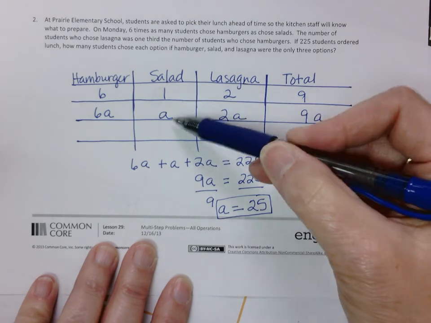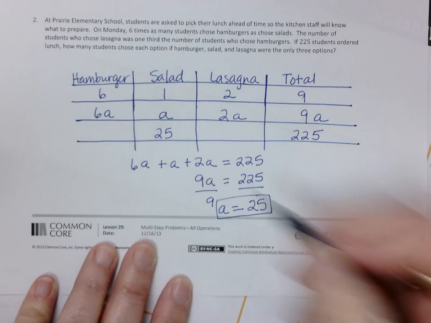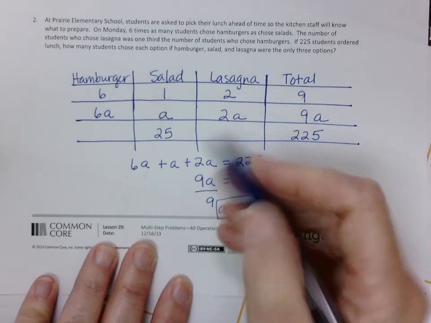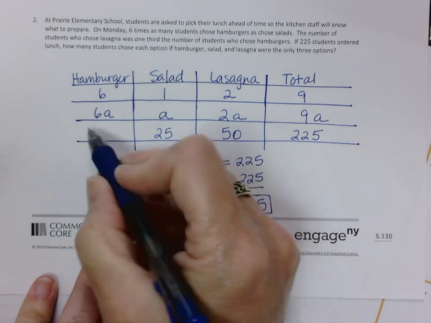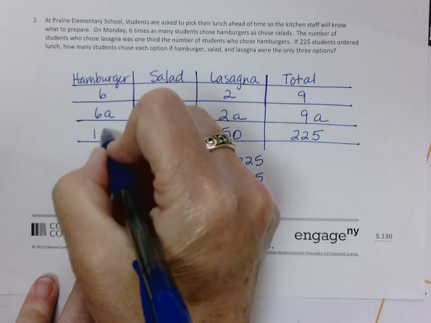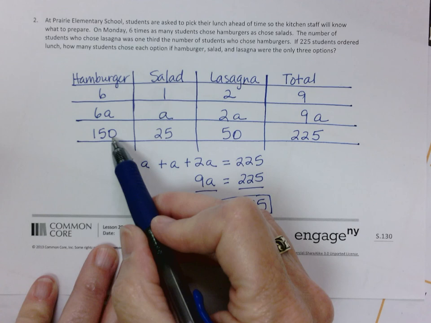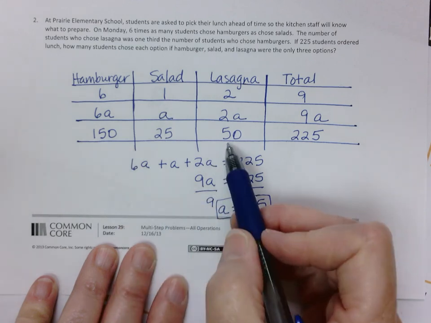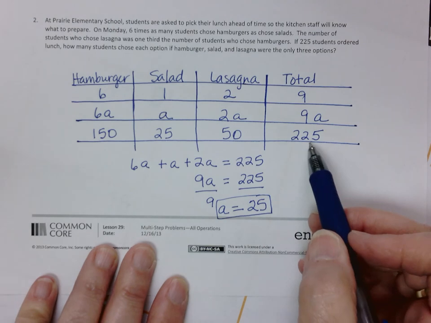So I'll go back to my table where I see just the single A, and I'm going to put in the 25. 2 times A, 50. 6 times A would be 150. So adding it all up, I'm going to do the easy. 150 plus 50 is 200, and 200 plus 25, 225.